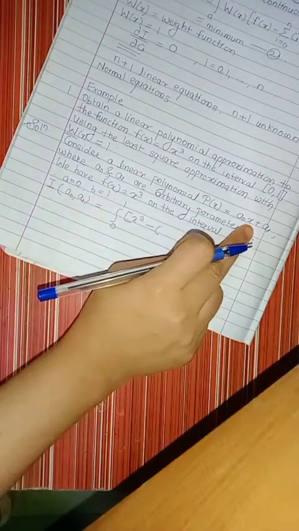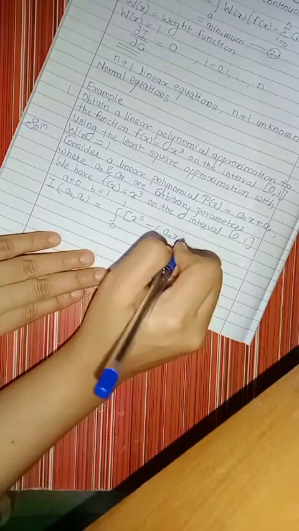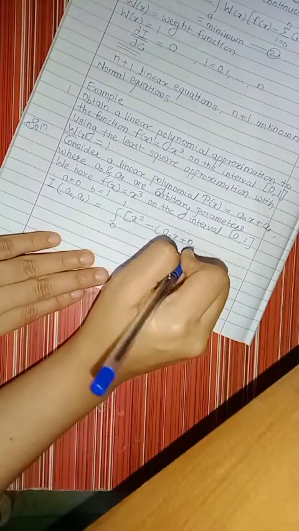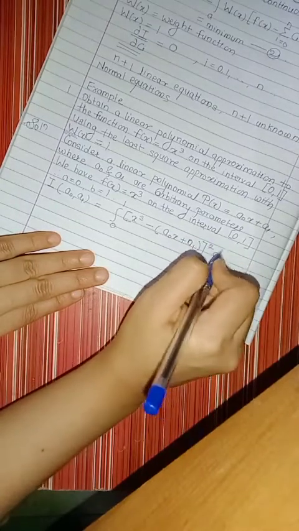The value of f(x) is x cube, minus a0 x plus a1, whole square dx.